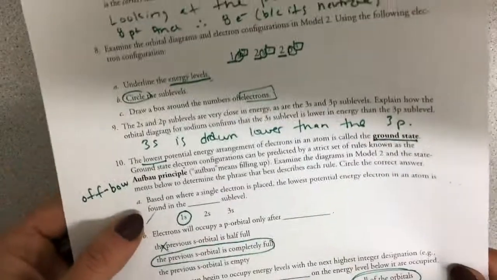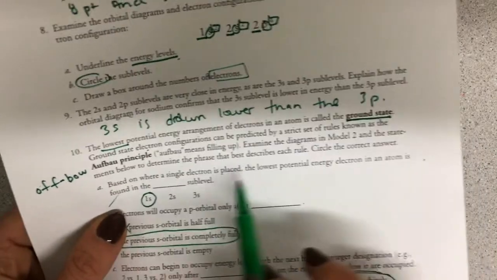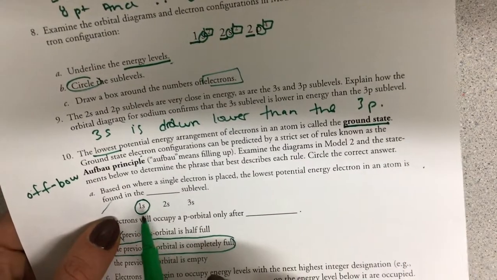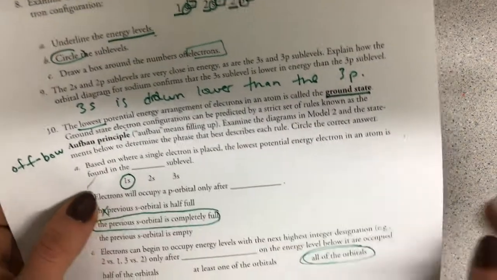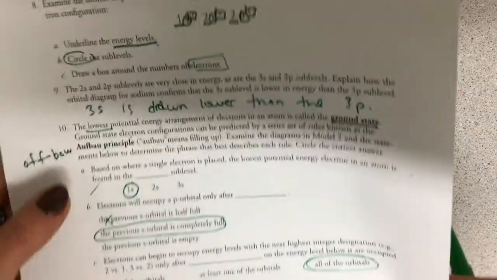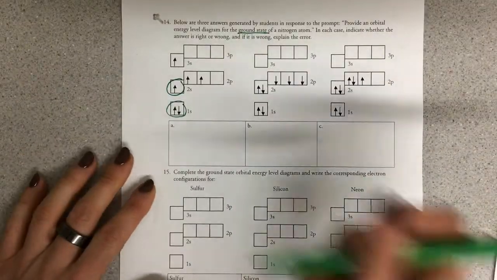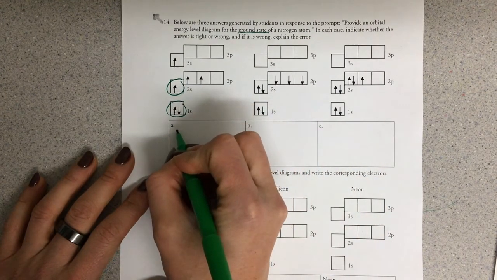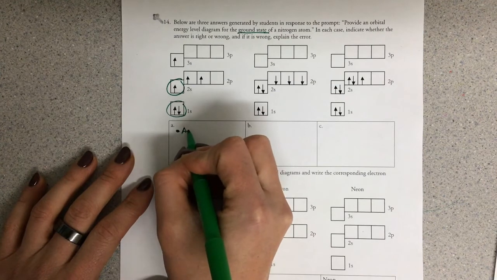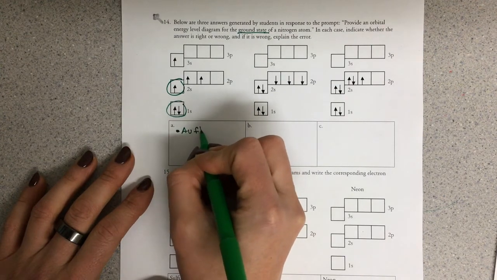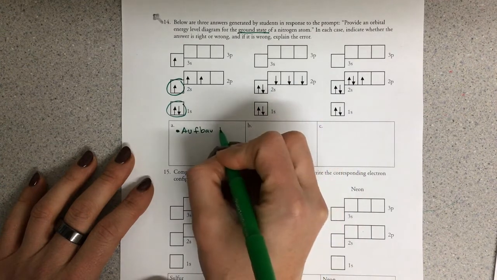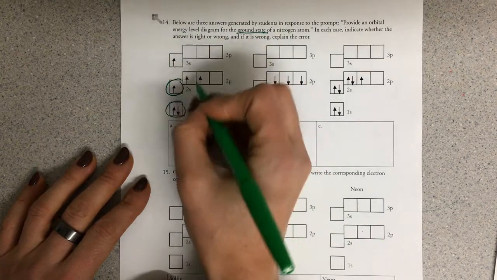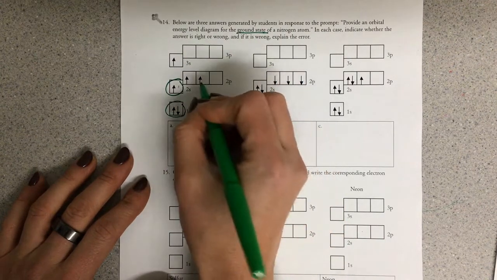Okay, well, the Aufbau principle says that we should be filling up the 1s orbital first. So they're messing up the Aufbau principle, because what should happen is there should be an arrow right here. So I'm going to say the Aufbau principle is messed up. And that means that they should have put one here first, not there.